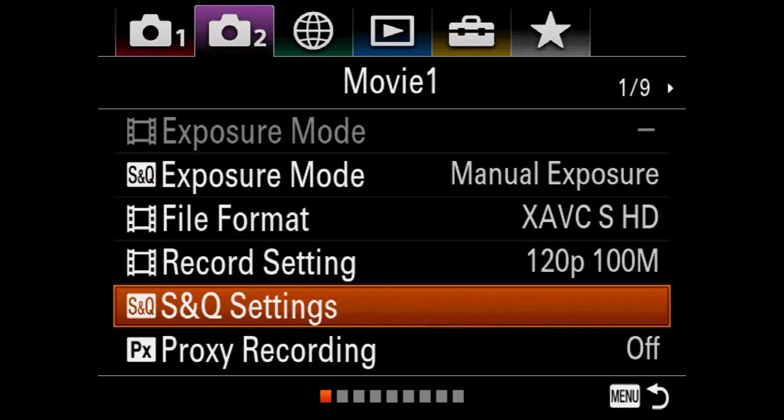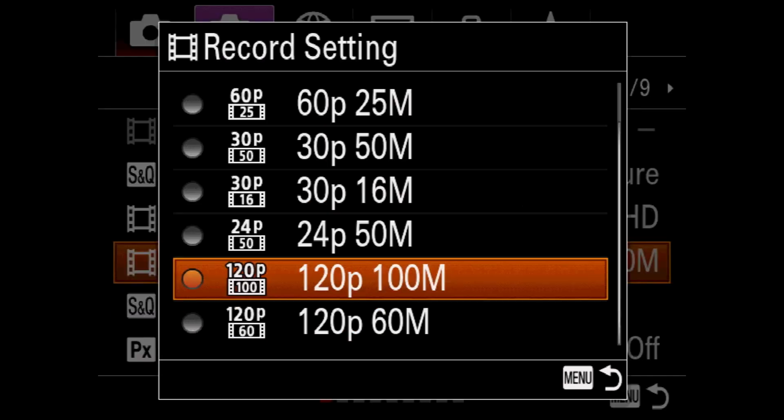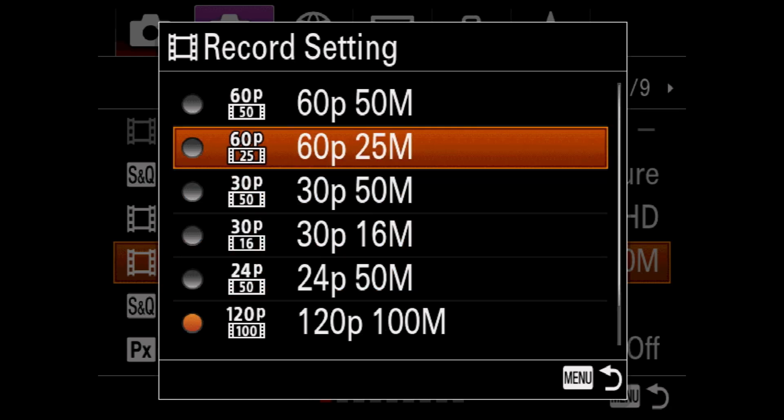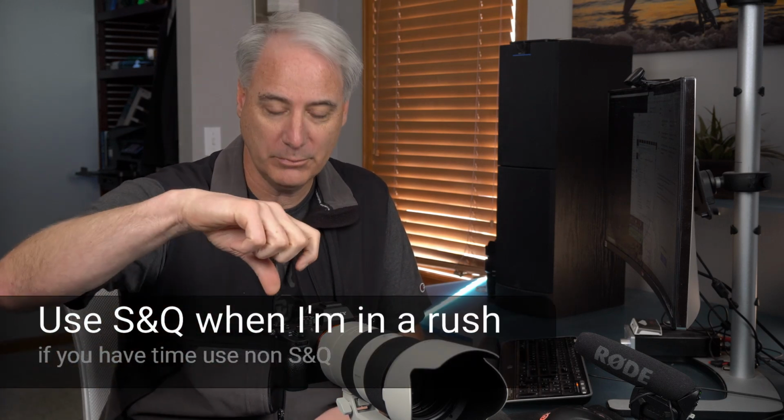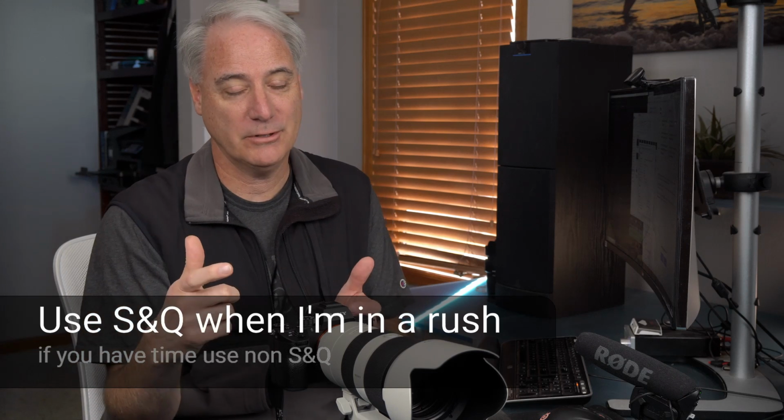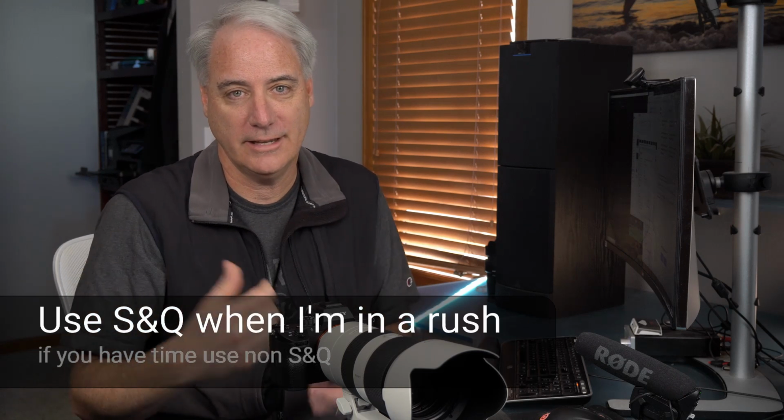And then if we go back here to record setting, if we look at here, we can go up to 50 meg. In terms of slow motion quality, I would rather film this way and get audio than S&Q mode. Like I said, I do use S&Q mode sometimes, but mostly it's when I'm in a rush and I just want to basically bring it over, capture it really quickly, and then switch back to, like, say, 4K recording.